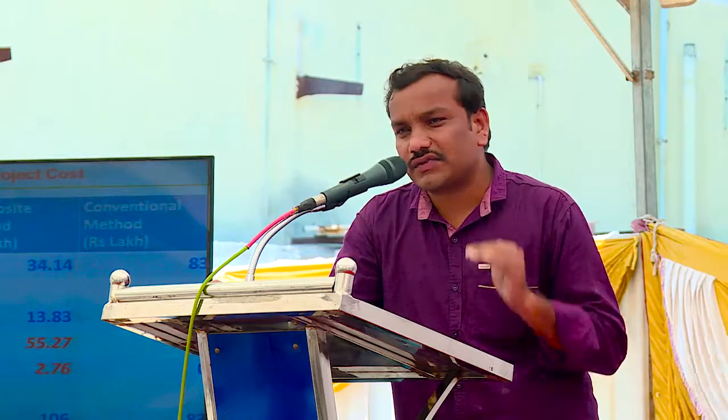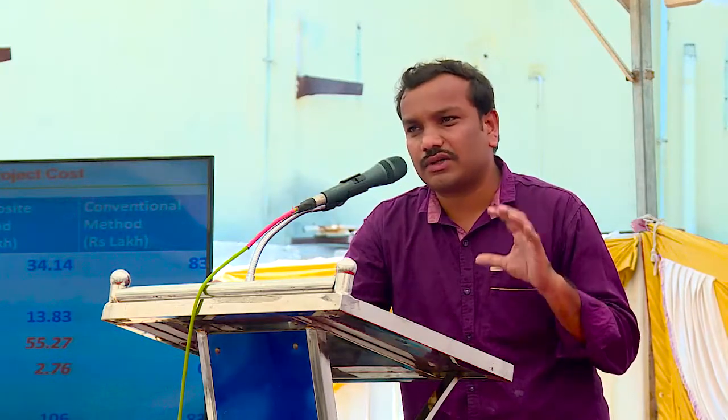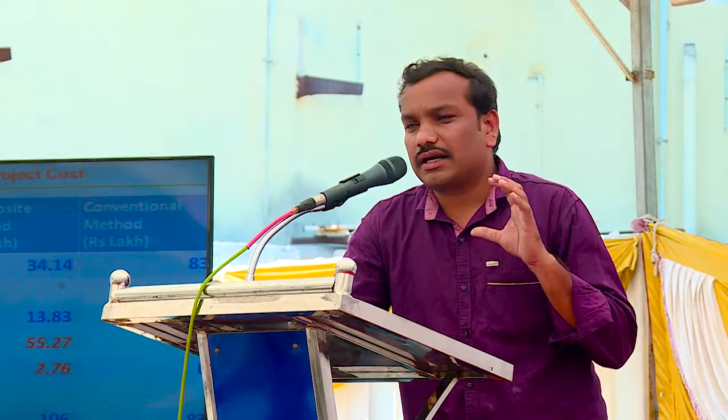Economy for the project cost, comparing the composite method and conventional methods. First, civil works. In composite methods, the earthwork excavation, sand filling, plain cement concrete, brickwork, raft concrete, wall concrete, plastering and everything comes under civil works. It comes around 34 lakhs in the JICA method.